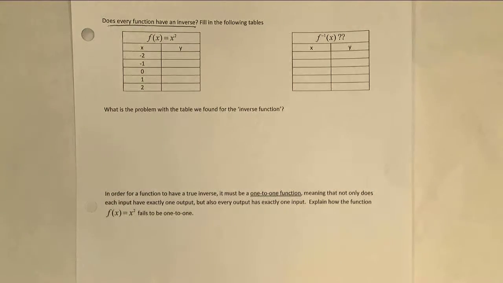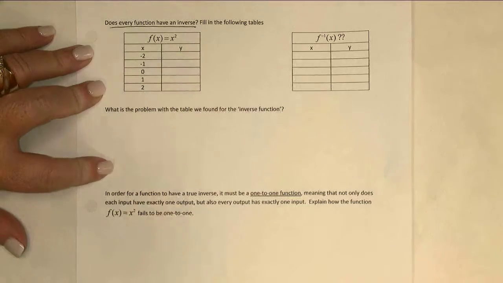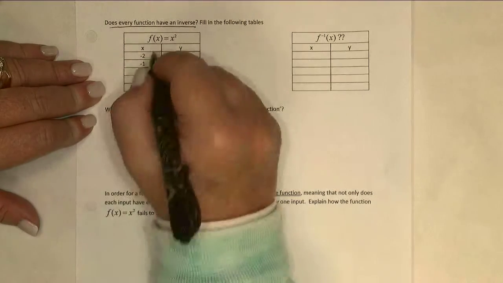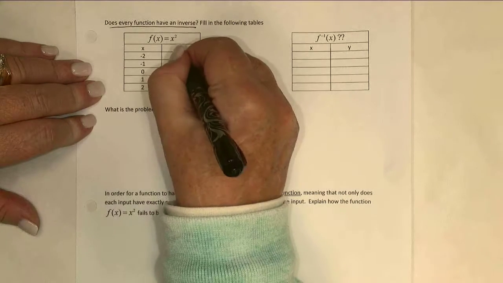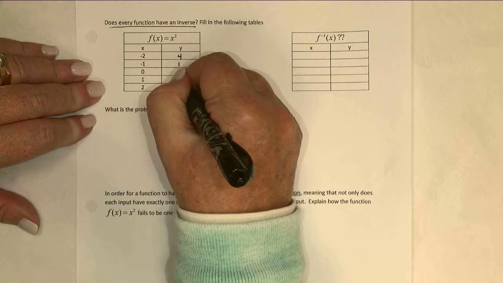In order to answer that question, I'm going to start out with the function f of x equals x squared, just a parabola that we're all very familiar with. And let's just quickly fill in this table of values. Negative 2 squared is 4. Negative 1 squared is 1, and so on.